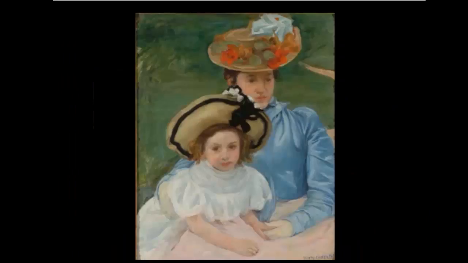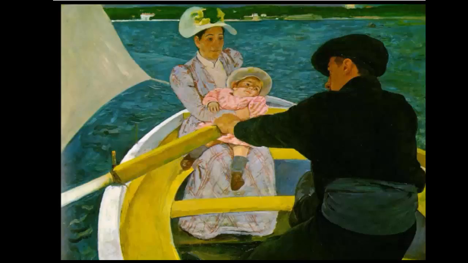Her work is very popular with mothers, and as Mother's Day comes around, keep your eyes open. You'll see coffee cups and mouse pads and calendars and all kinds of things with Mary Cassatt's work on them. She's dead, so the greeting card companies don't have to pay her any money. And another, finally, a work by Cassatt where the father shows up. He's rowing the boat there, but obviously the focus is on the mother and the child.